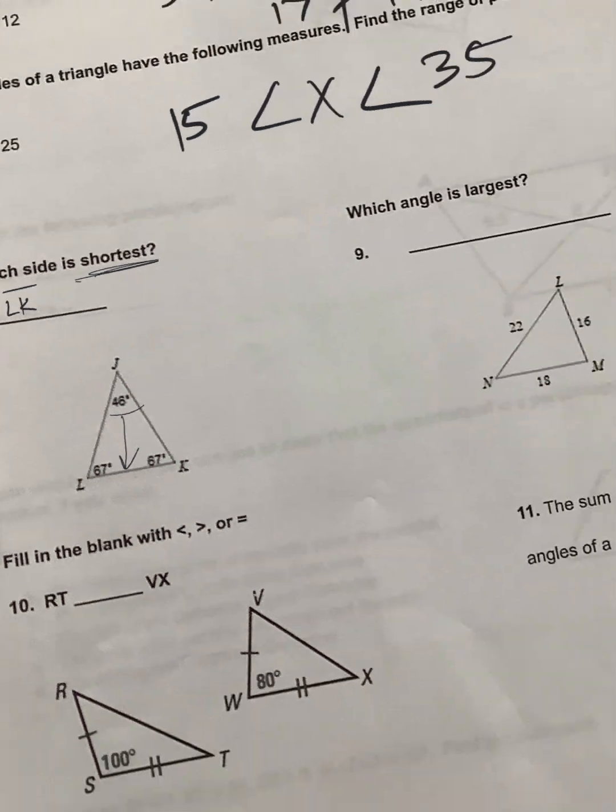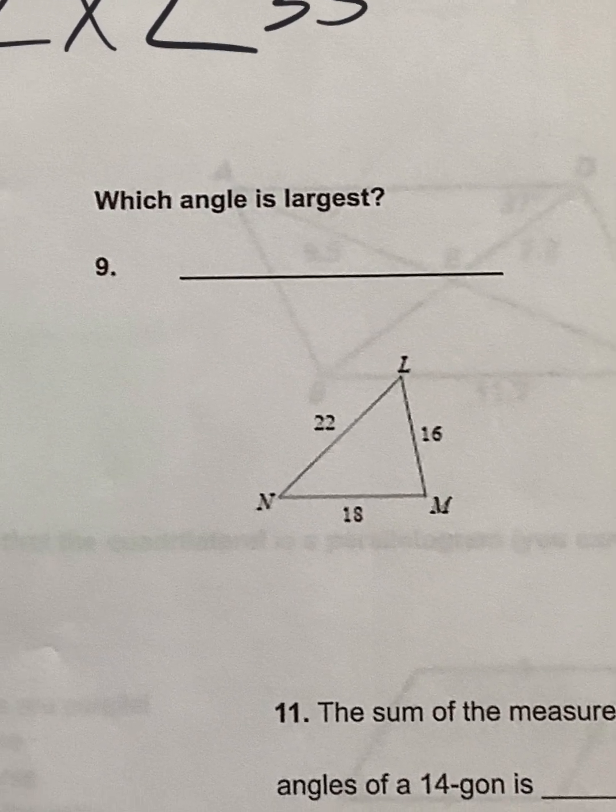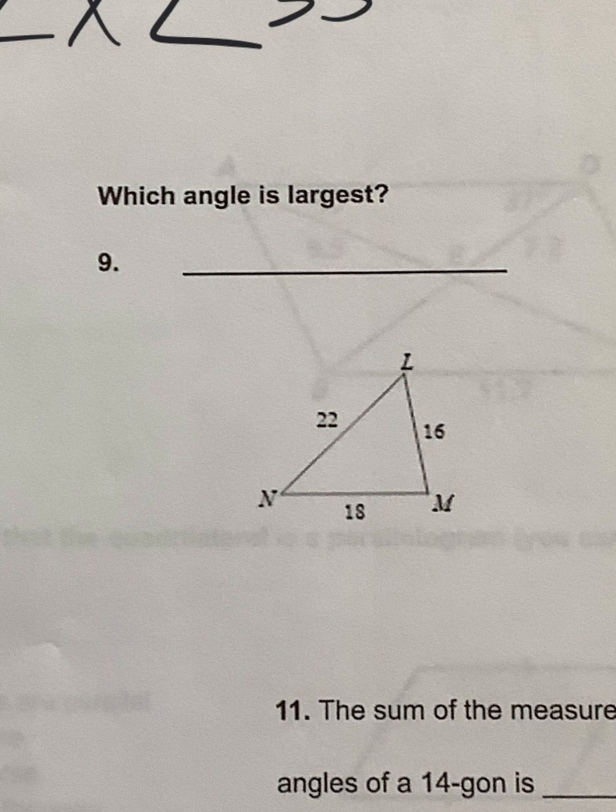Okay, now we go over to which angle is largest. So now we're asking for an angle. Again, people, angles are either 1 letter or 3. You're always best to just give 3 letters, but in this case you only need 1. So the largest angle is across from the largest side. The largest side is 22. It is made by angle M.